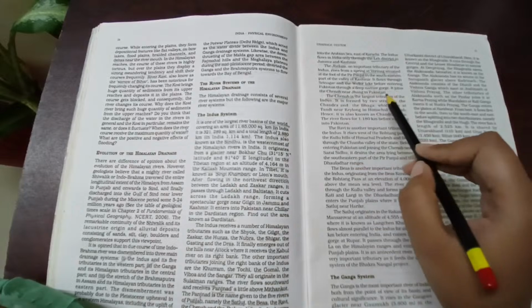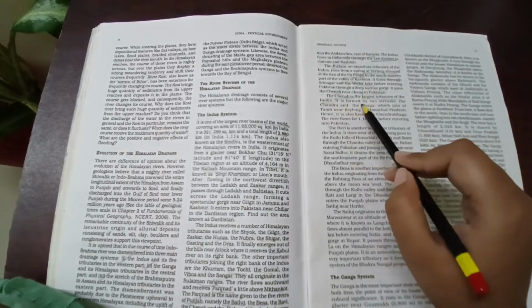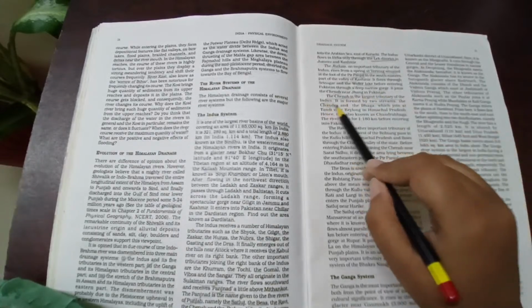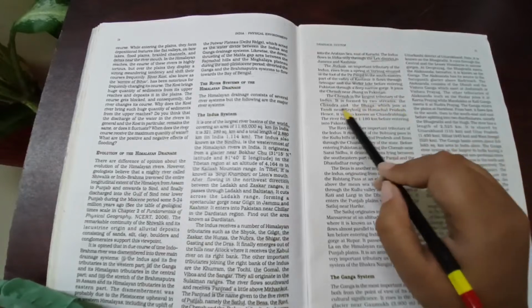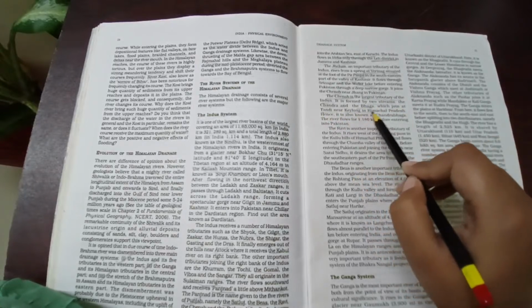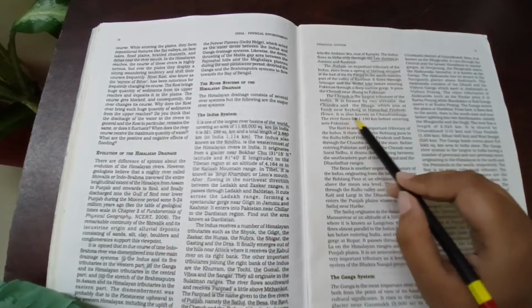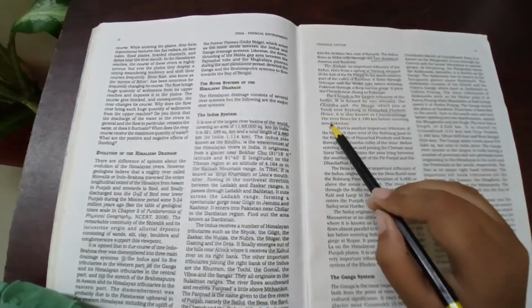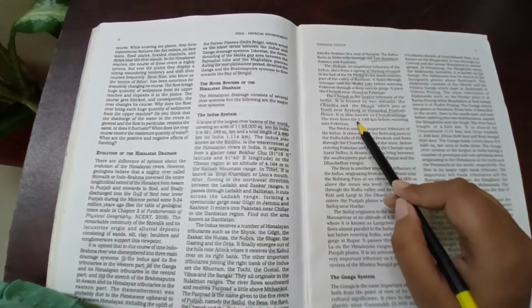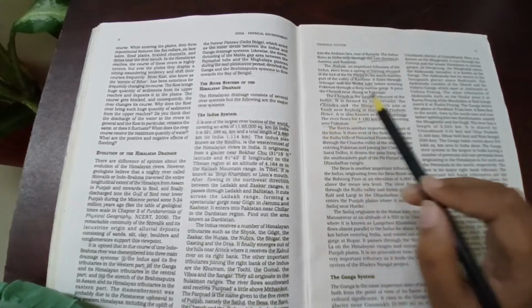The Chenab is the largest tributary of the Indus. It is formed by two streams, the Chandra and the Bhaga, which join at Tandi near Keylong in Himachal Pradesh. Hence, it is also known as Chandrabhaga. The river flows for 1,180 km before entering Pakistan.